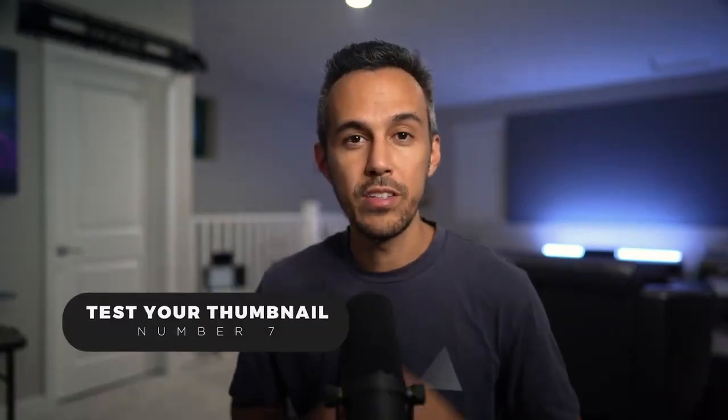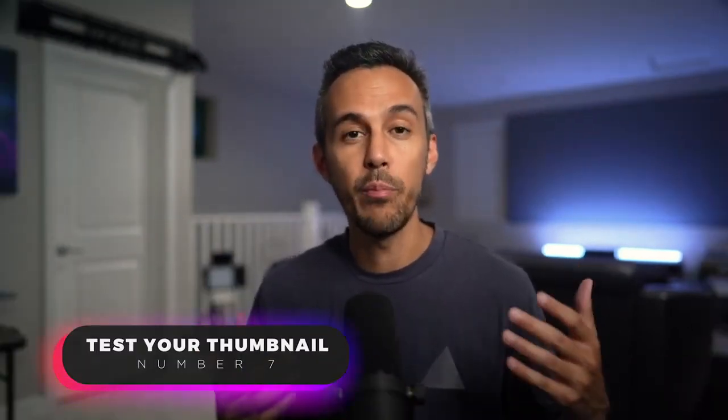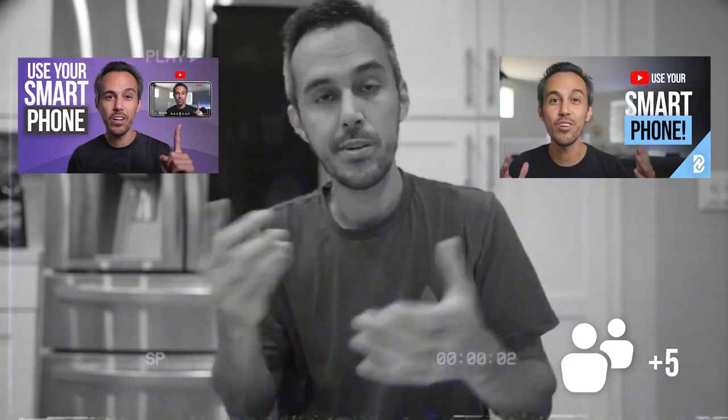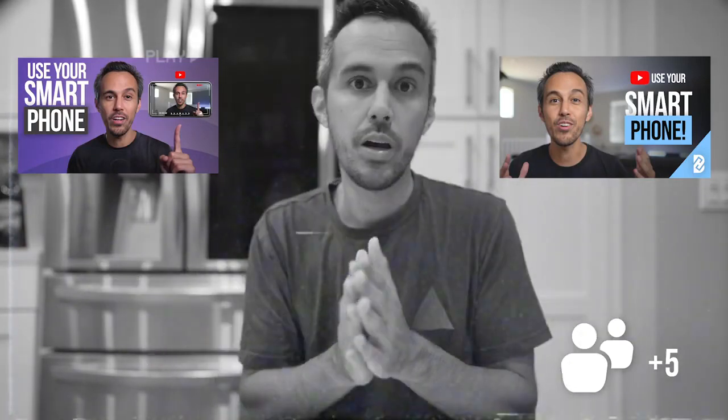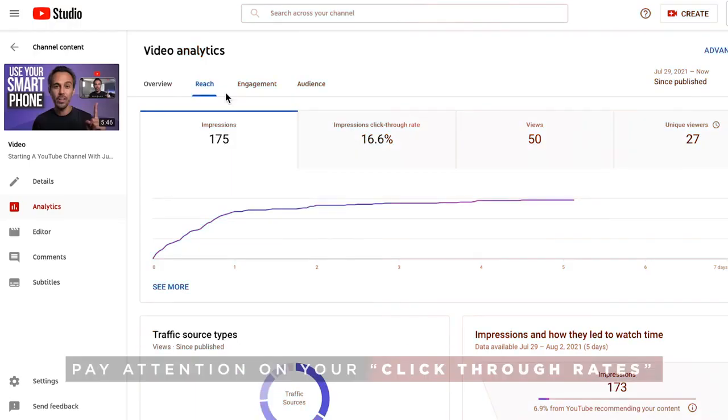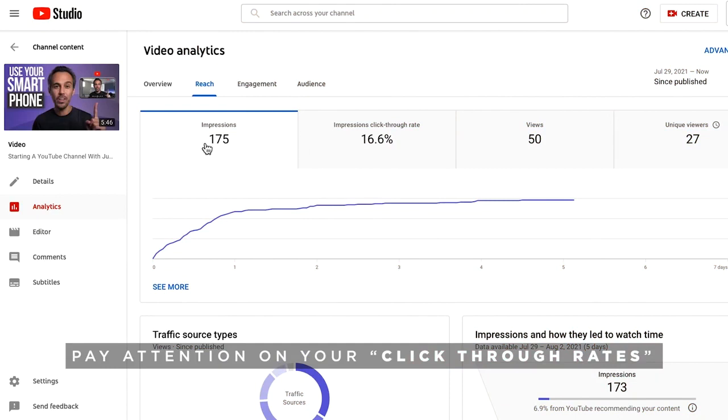Tip number 7, test your thumbnails. You could design multiple thumbnails and run them by your family and friends to help them pick the catchiest one. If you've been using a particular design or style of thumbnails over time and it isn't really pulling in that many viewers, it might be time to be flexible and mix it up. Rotate through different types of thumbnails and study their effects. Note the thumbnails that attract the highest number of clicks to figure out what works best for you.